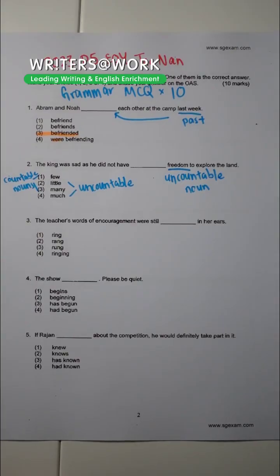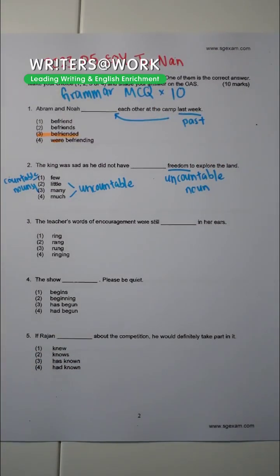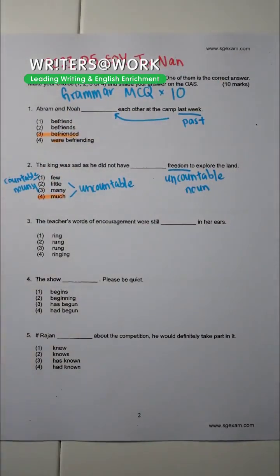In this case, the king was feeling sad because he did not have enough freedom. He wanted more freedom. So talking about not enough, we're looking at option 4, much. He wanted a larger amount of freedom to explore the land, so we go with much.